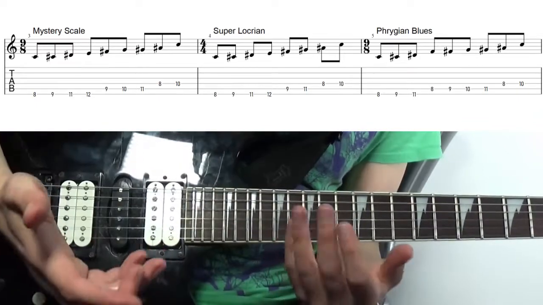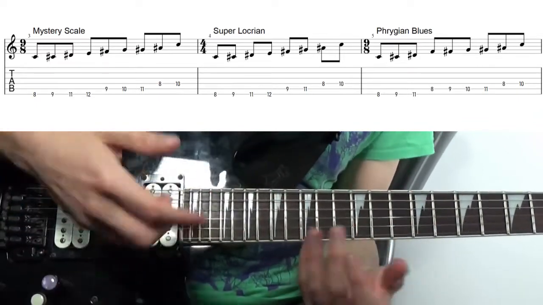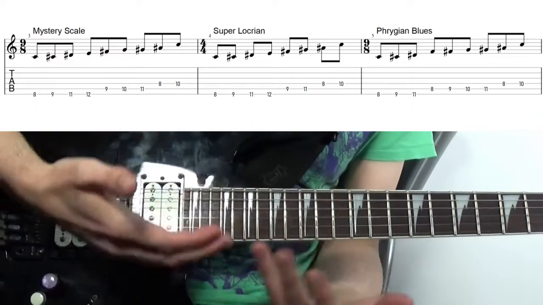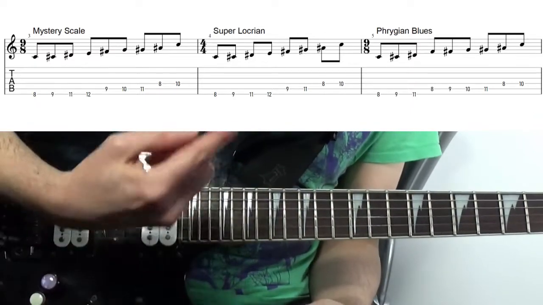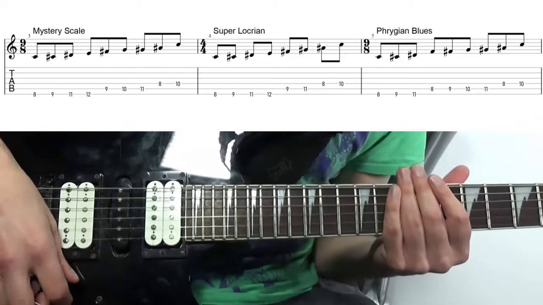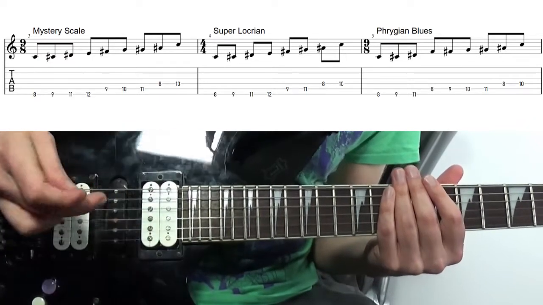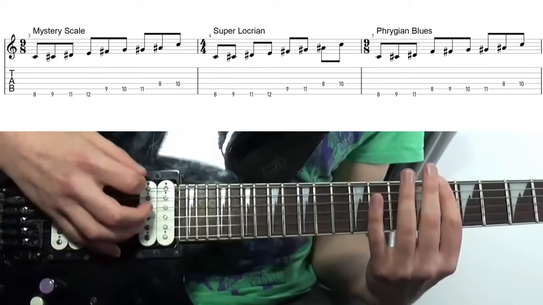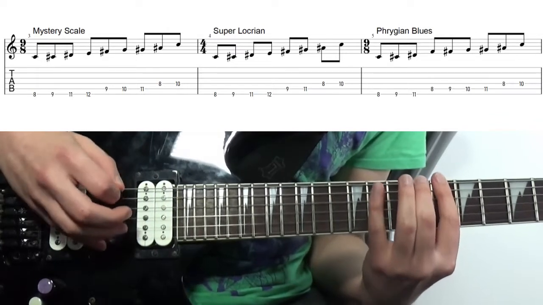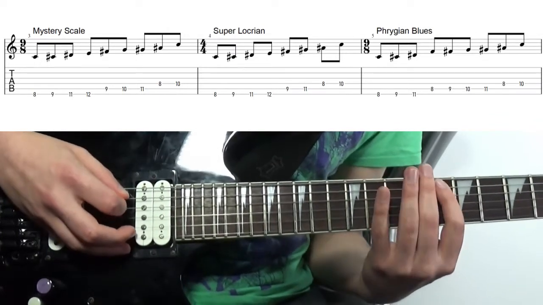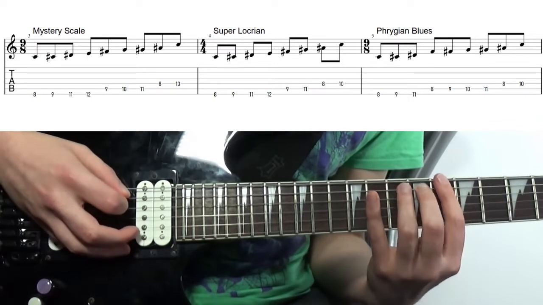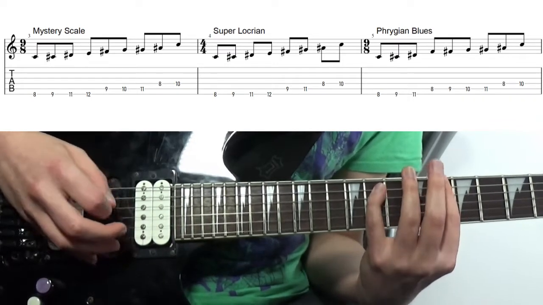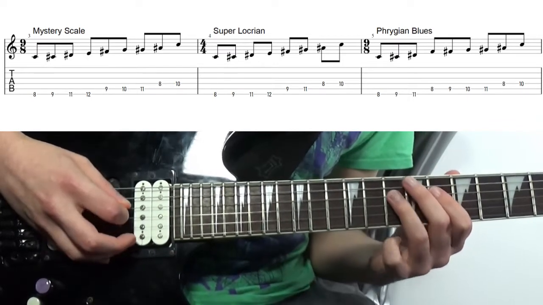The other possibility, and the way I'd probably tend to use this scale, makes more sense thinking about it essentially as a Phrygian blues scale. More on that with the eye up there, but in a nutshell that hybrid scale is just Phrygian with an extra flat fifth, the blues note. So we'd have C, D flat, E flat, F, G flat, G, A, B flat, C.